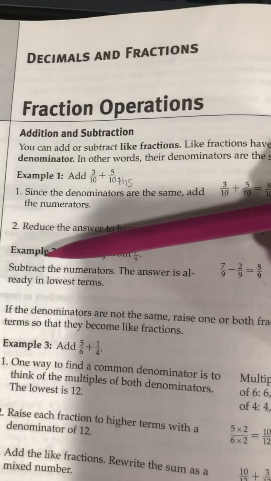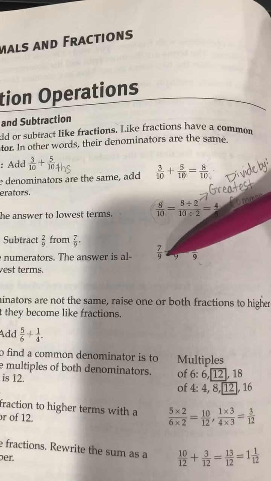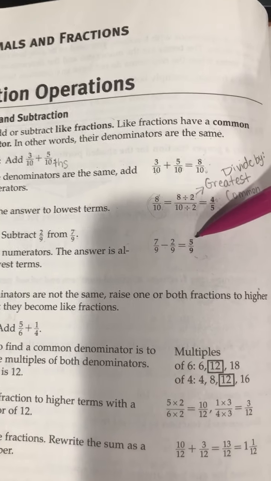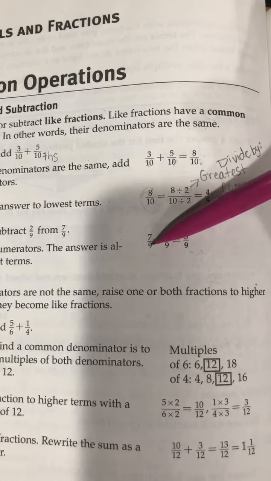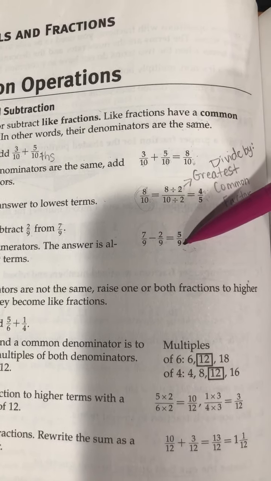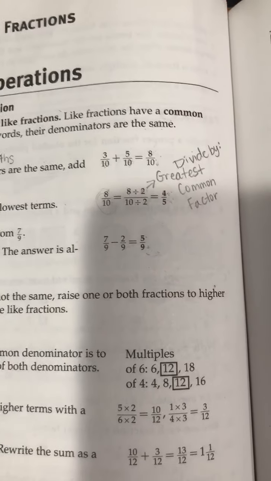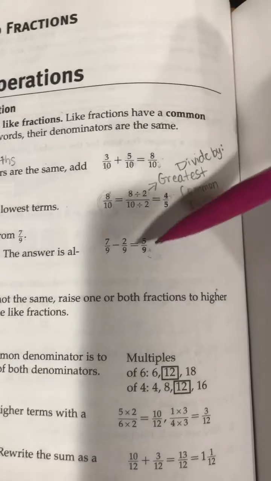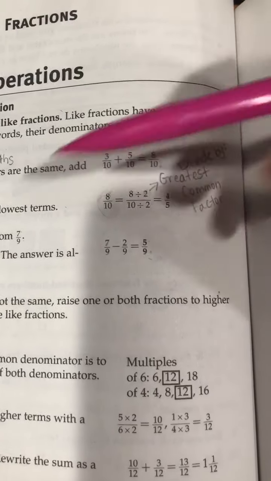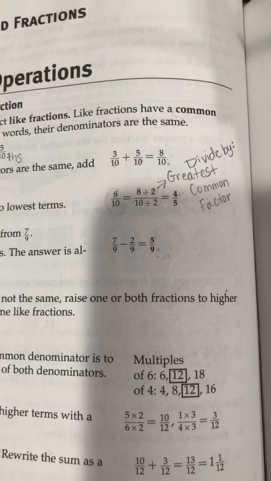The answer is already in lowest terms. In this case, 7 minus 2 equals 5. And again, just like with addition, the denominator will not change. And if we look at 5/9, they don't share a common factor, okay? So this fraction cannot be simplified or reduced anymore, okay?